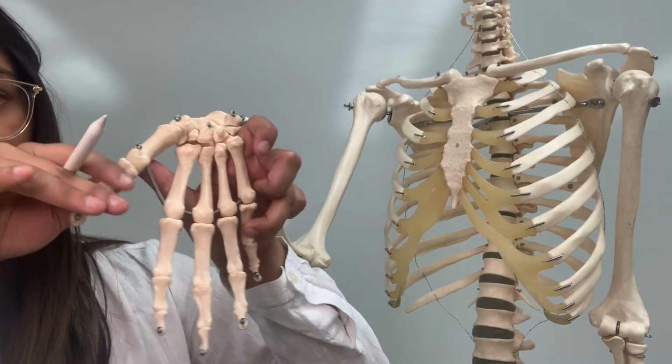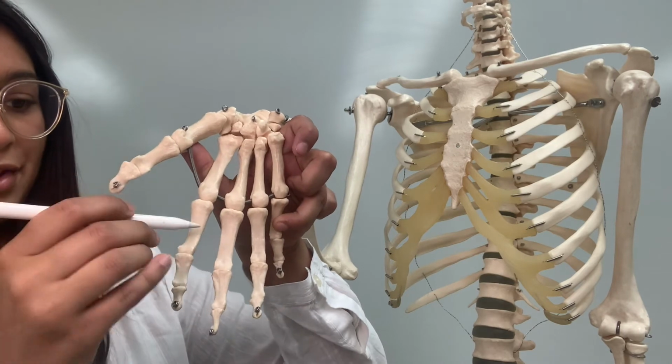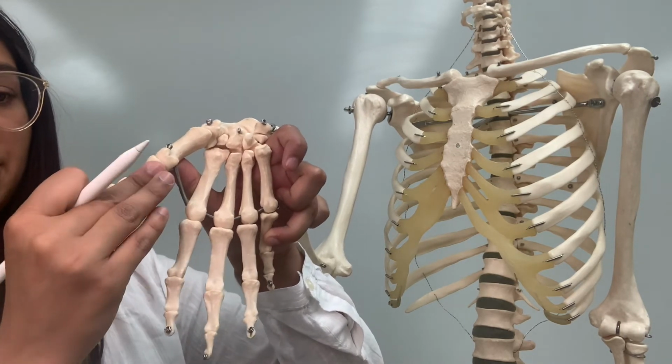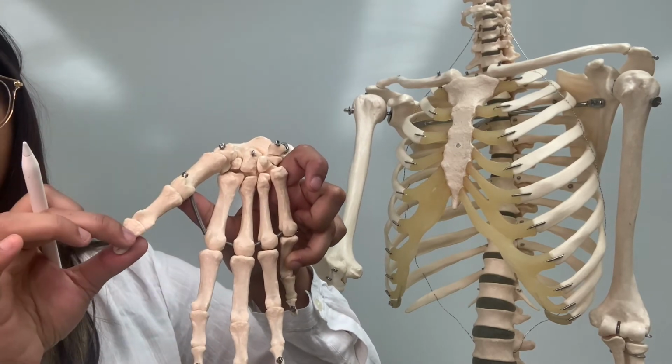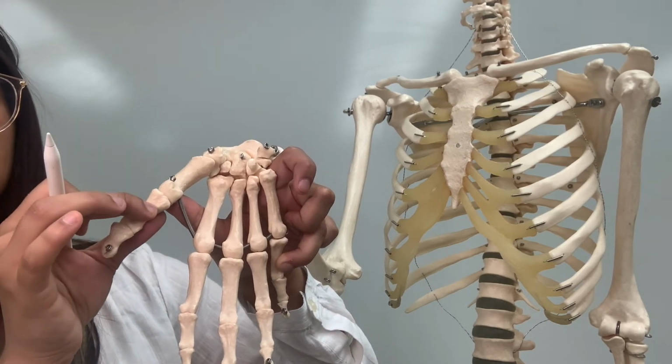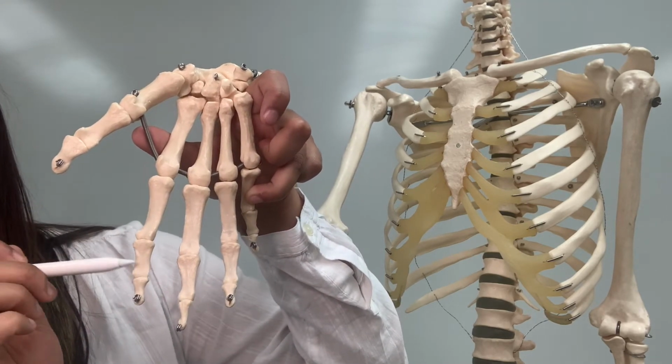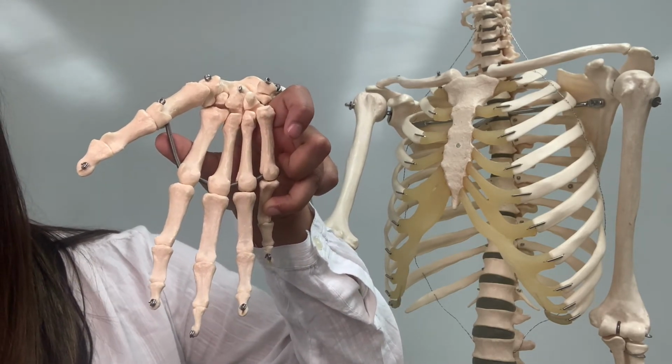And then you have your phalanges. So you have your proximal, middle, and distal phalanges. And remember, your pollex or your thumb only has 2. So it has the proximal and the distal phalange. Everything else has a proximal, middle, and distal phalange.